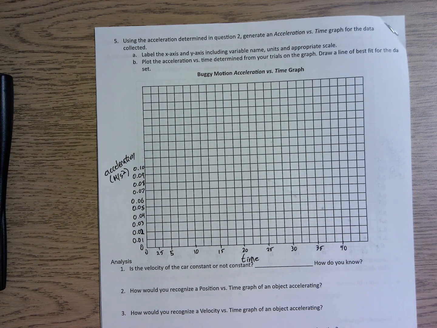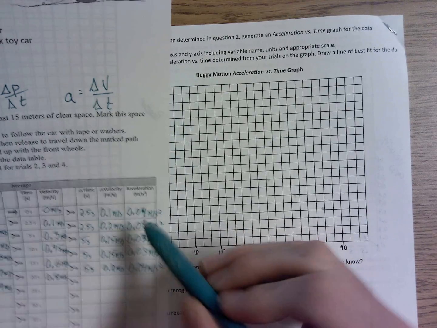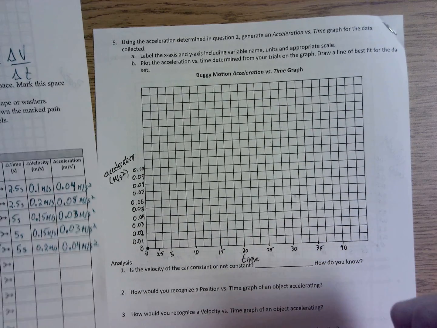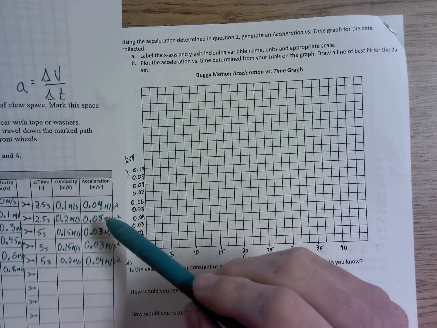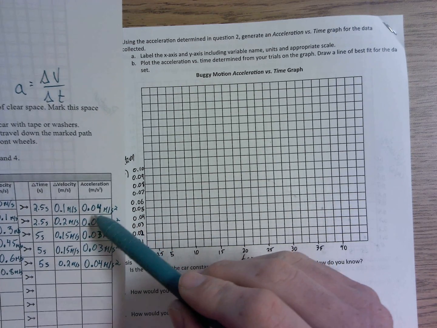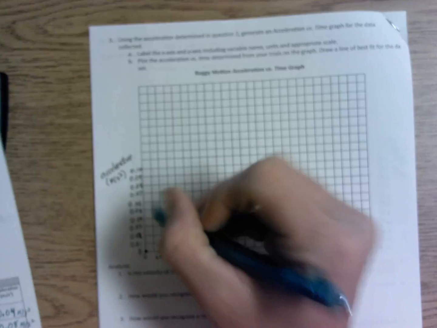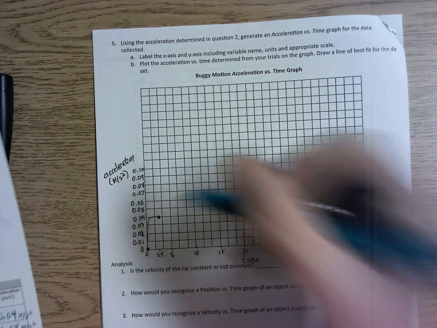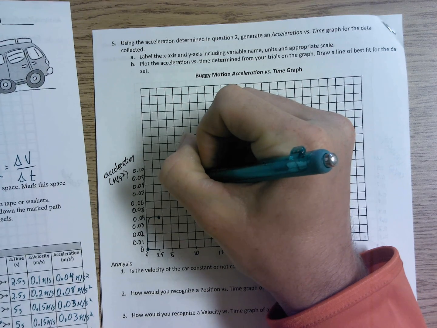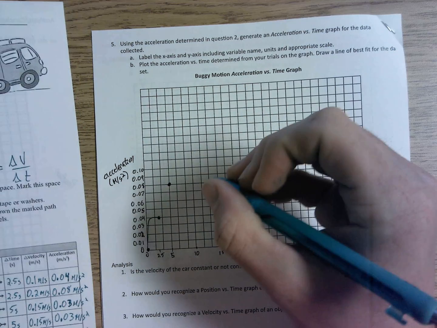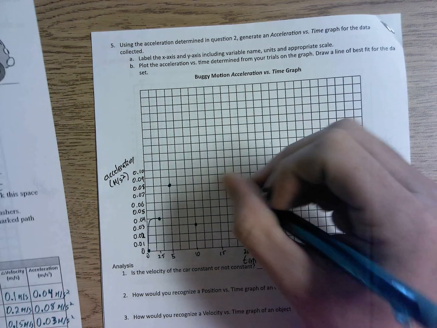Now we get to graph. Exciting stuff. Okay, at 0 seconds, I think we could say safely that our acceleration was 0, right? Because at 0 seconds, it wasn't accelerating. It started off neutral. Then we released it. It started off first going 0.04 meters per second squared as an acceleration. So instantly kind of like jumps up, right? And then at 5 seconds, 0.08. At 10 seconds, 0.03. And then it stays at 0.03.